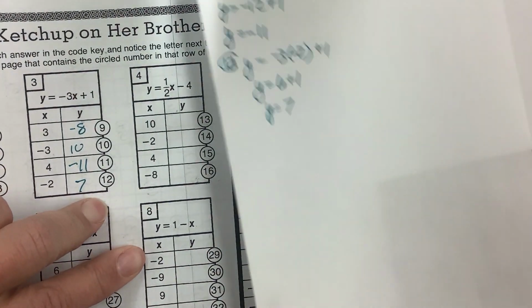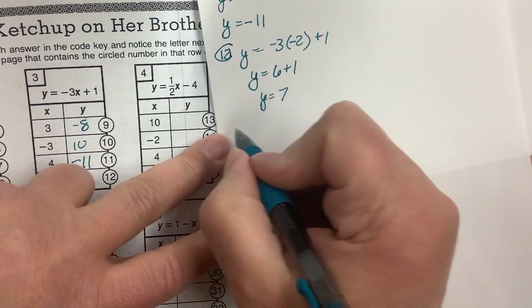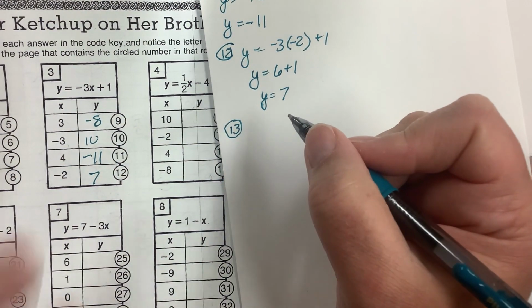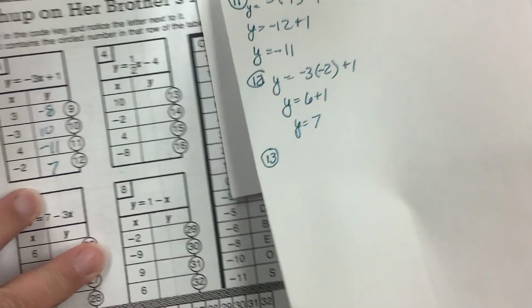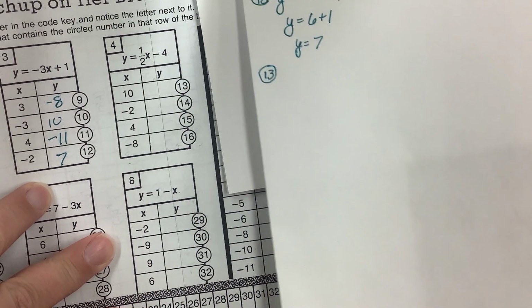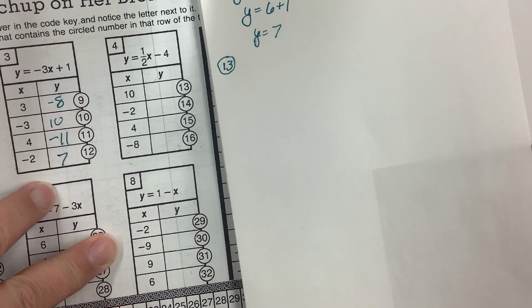All right. Number 13. I know what you're thinking right now. How come Bono hasn't stopped and looked in the box? Because I like to do all my problems first and then go back and solve the puzzle. That's just how I work.